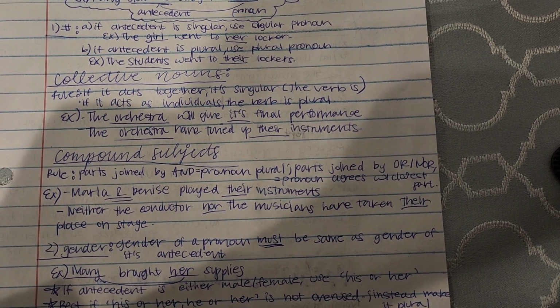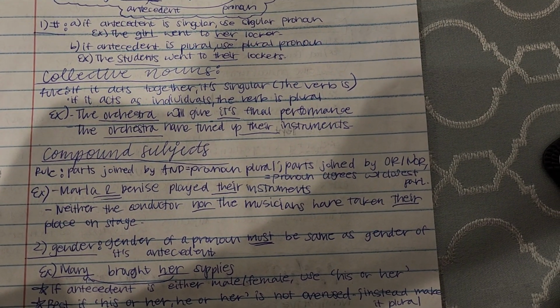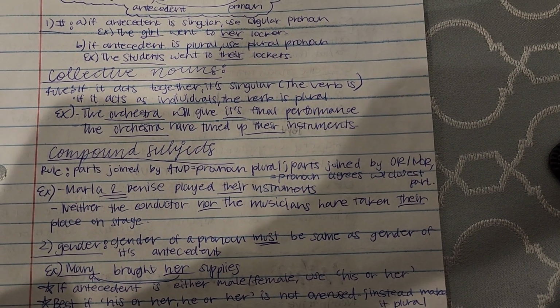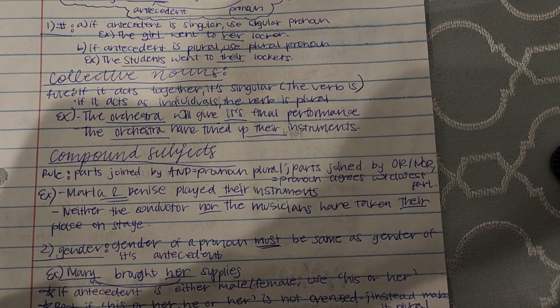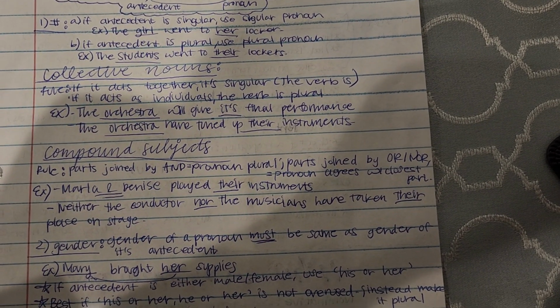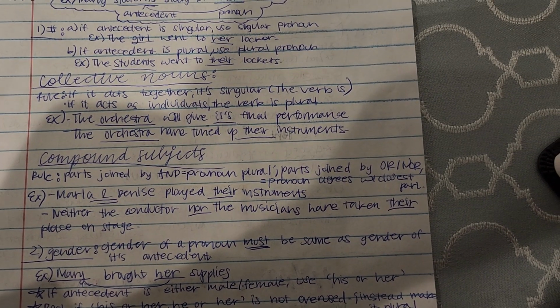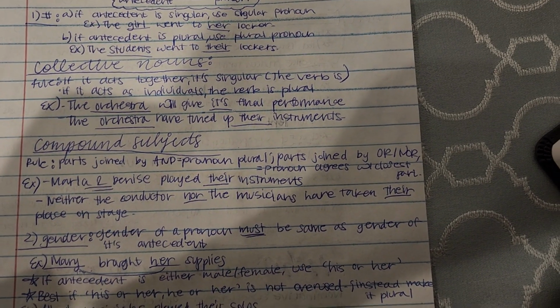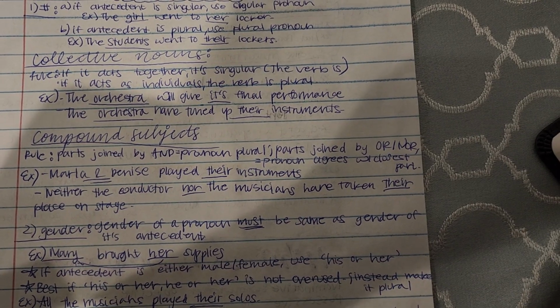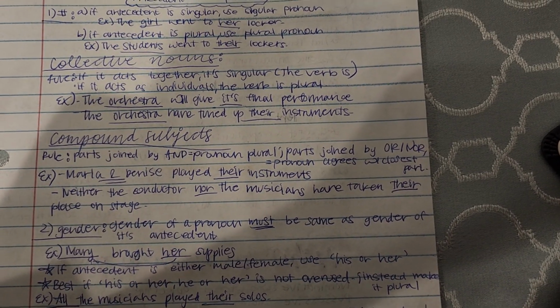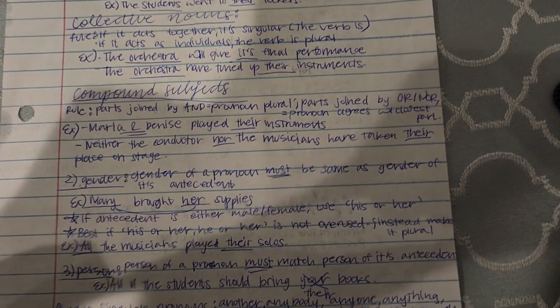Collective nouns. Rule: if it acts together, it's singular. So if it acts together, the verb is singular. If it acts as individuals, the verb is plural. For example, the orchestra will give its final performance. Now the example, the orchestra will have tuned up their instruments. The second sentence is the plural one. The first one is the singular one.